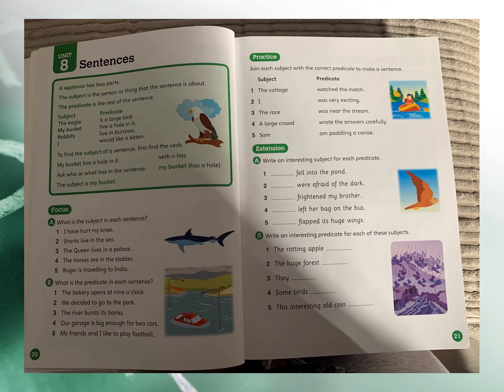For your medium task, you will be working on book 5. You will be looking at subjects and predicates in this. For focus A, you have to write out the sentence and say what the subject is in each sentence. In focus B, you have to write out the sentence and say which part is the predicate in each sentence. For practice, join each subject with the correct predicate to make a sentence. For extension A, write an interesting subject for each predicate, and for extension B, write an interesting predicate for each subject.